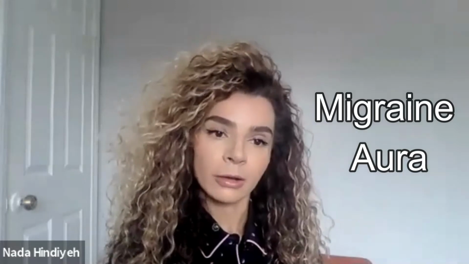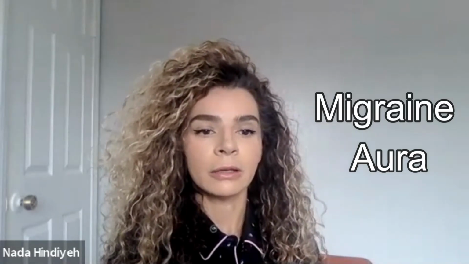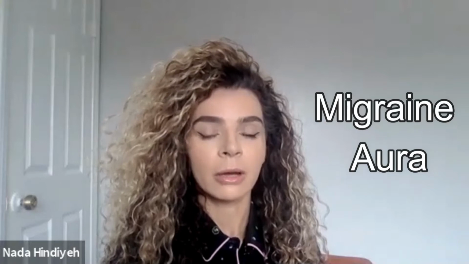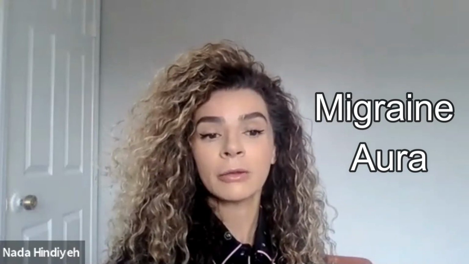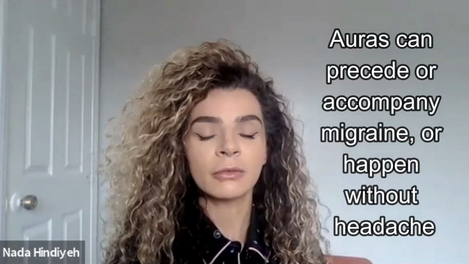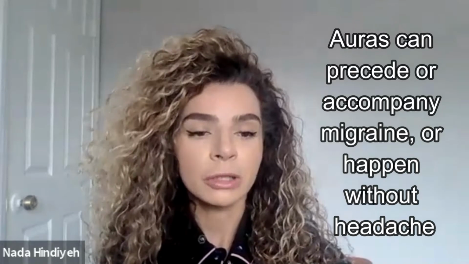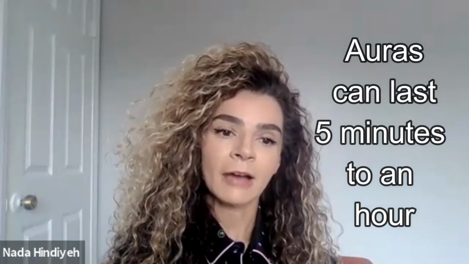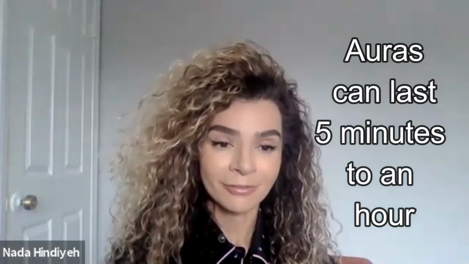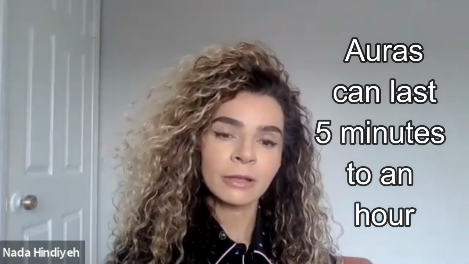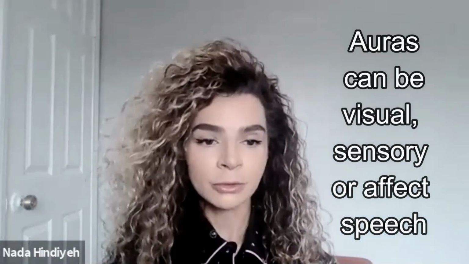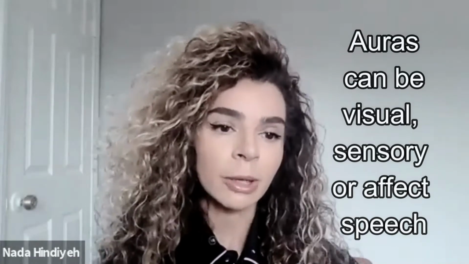Then we have the aura. So migraine with aura includes all the features I just described, but it also has an aura, which occurs in about 30% of people who have migraine. So these are transient focal neurological symptoms that usually precede or sometimes accompany the headache. But in some people, they can have an aura without having a headache at all. And these aura symptoms generally last anywhere from 5 minutes up to an hour. They kind of develop gradually and can either be visual, similar to what you had, sensory, or speech. And I'll talk a little bit about those.